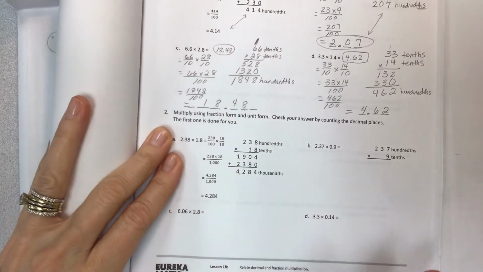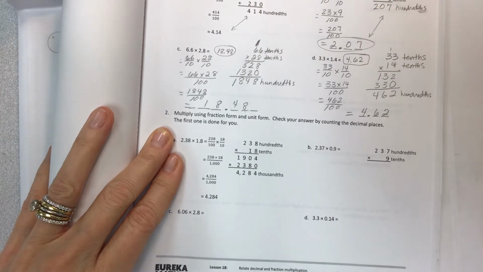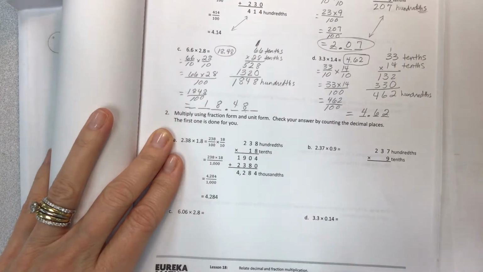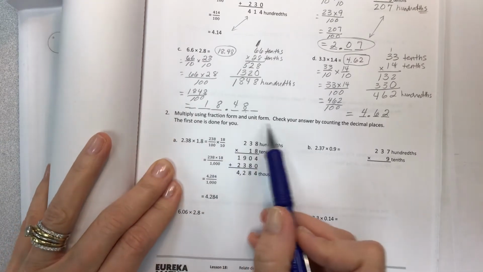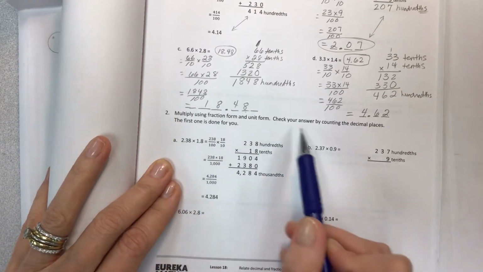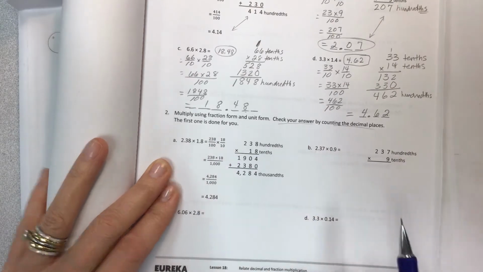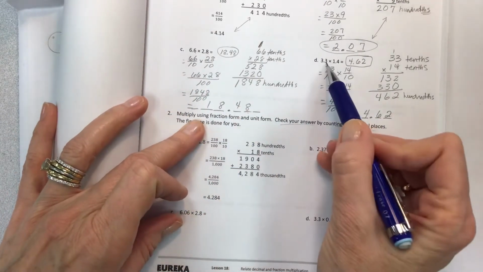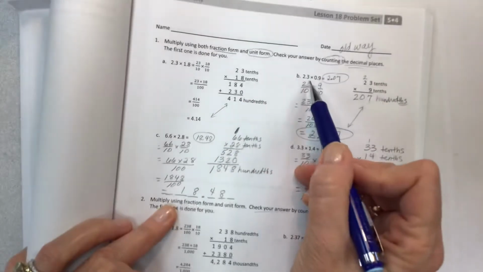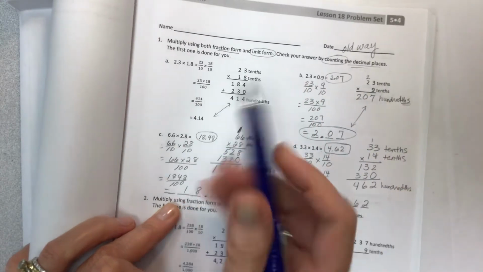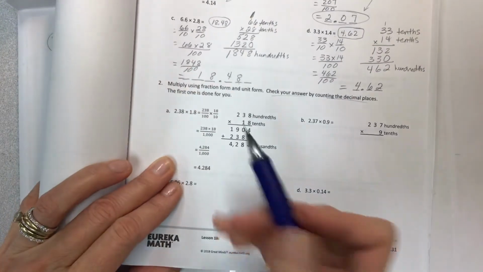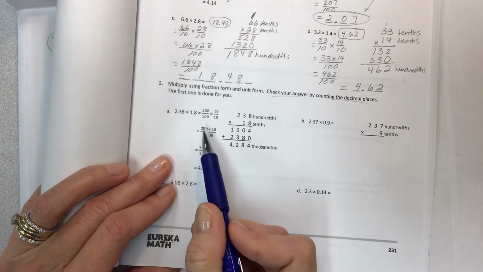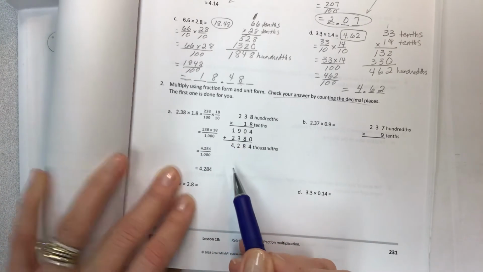Okay, now the directions are mostly or exactly the same. Fraction, yes, directions are still the same. Multiply, fraction form, unit form, counting decimal places. So we're just counting decimal places. We didn't actually do that up above. 1 here, that makes a total of 2. 1 here, that makes a total of 2. 1 here, that makes a total of 2. Etc. Okay, back onto 2A, and it looks like it's completely done for us.